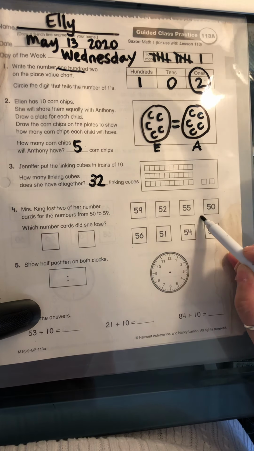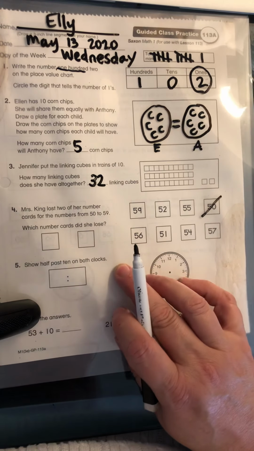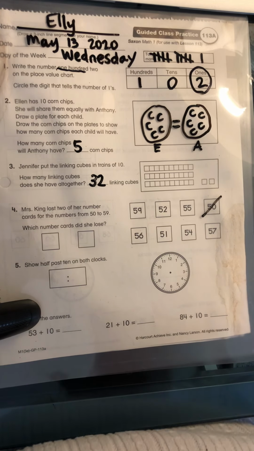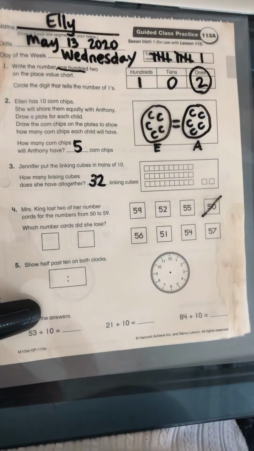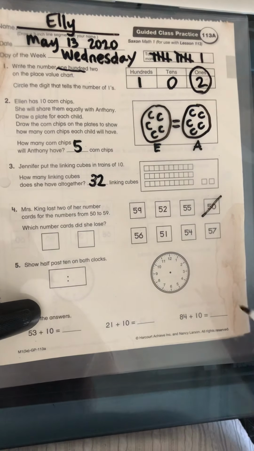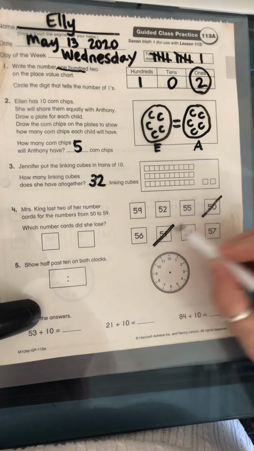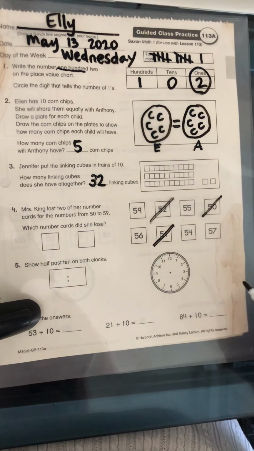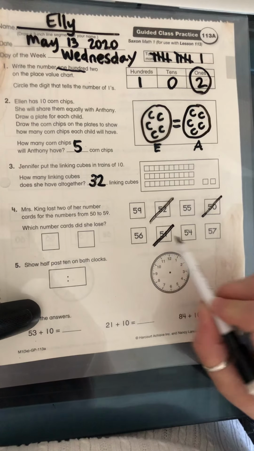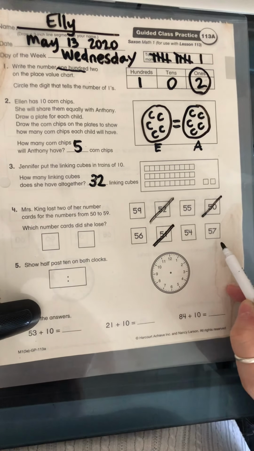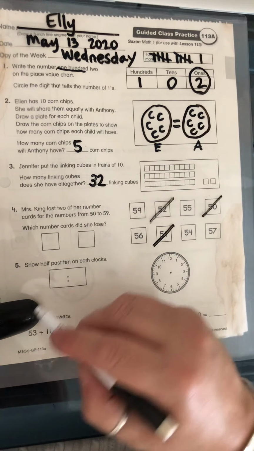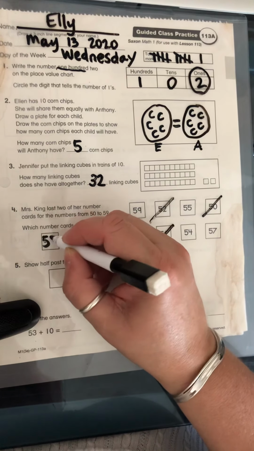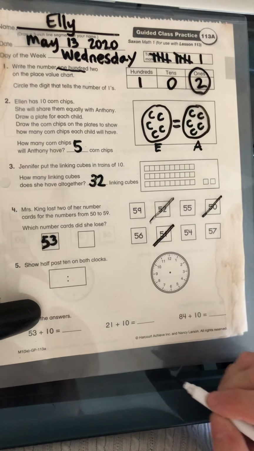Oh, there's 50, so we can mark off 50. Okay. Then, what comes after 50? Let's see if that works a little better. So 51, good. Then 52. Then 53. Do we see a 53 there, boys and girls? I don't see a 53, so I'm going to write it down here. 53 is one of the numbers that we're missing.